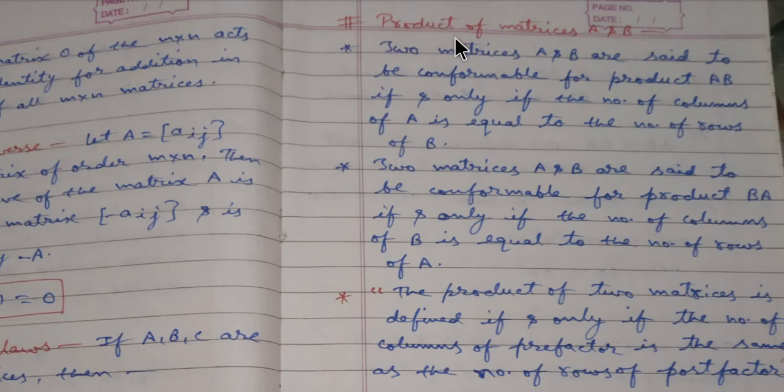So there are two matrices, a matrix A and a matrix B. Here we have to know what the product of two matrices is. So let's read this definition. Two matrices A and B are said to be conformable for product AB if and only if the number of columns of A is equal to the number of rows of B. So what is this condition for conformable?